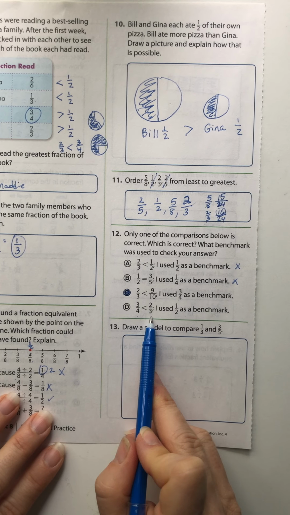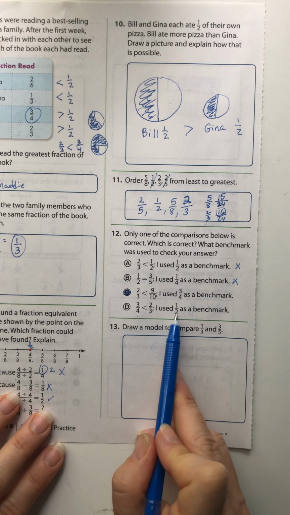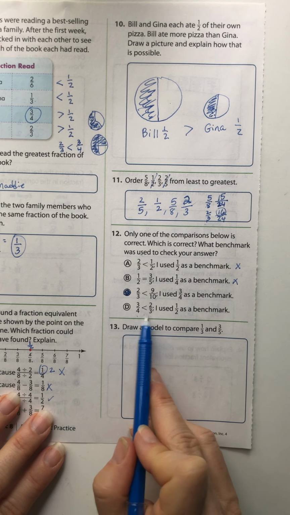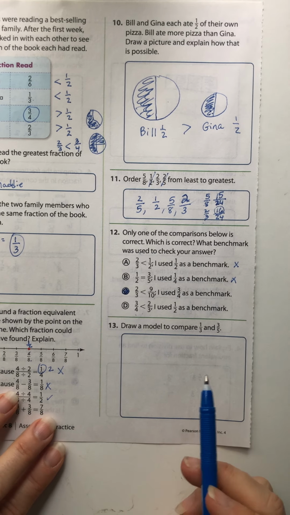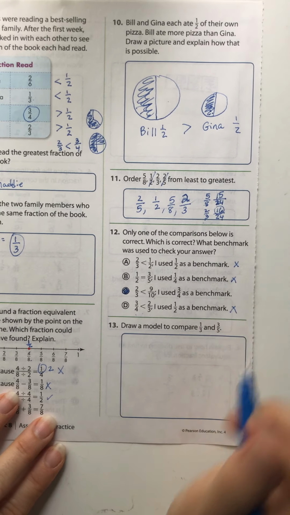3/4 is less than 2/3, and I used 1/2 as a benchmark. It's not the correct benchmark, plus it's not even true. We know that 3/4 is greater than 2/3, so that one won't work either.